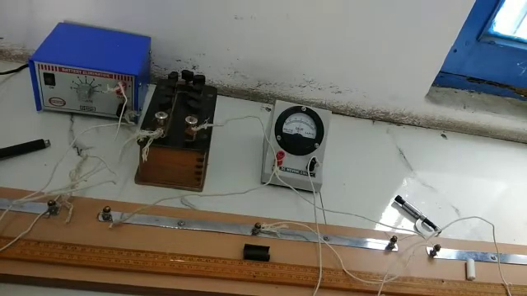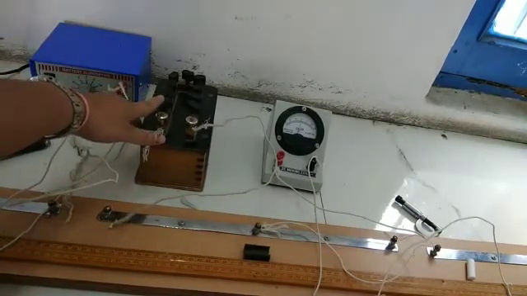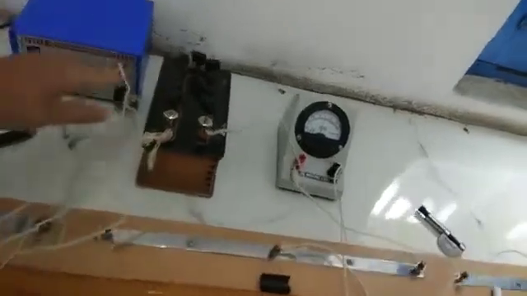Now we'll proceed towards how to take the readings. First, I'll explain the steps, then I'll explain with the help of a table. So what actually is the procedure? This is your resistance box, and you will take out resistance from the resistance box.